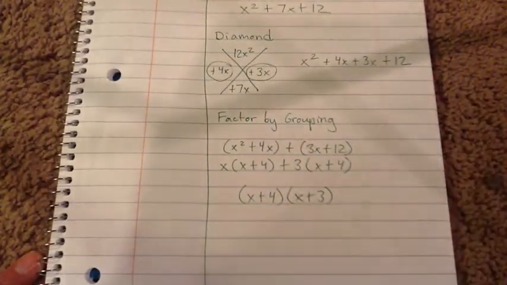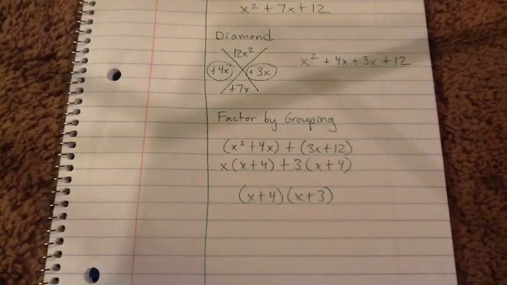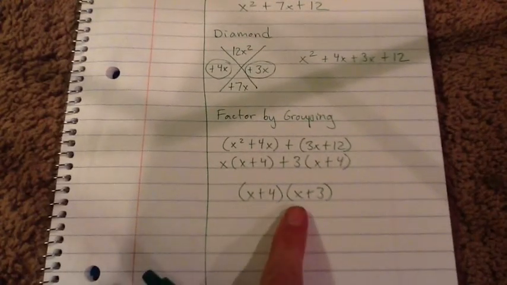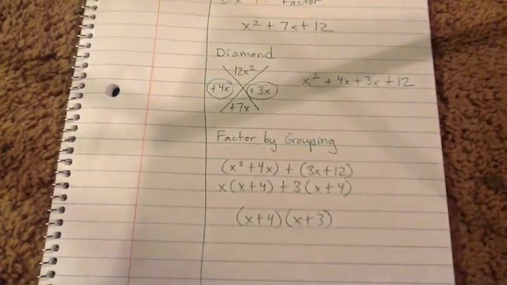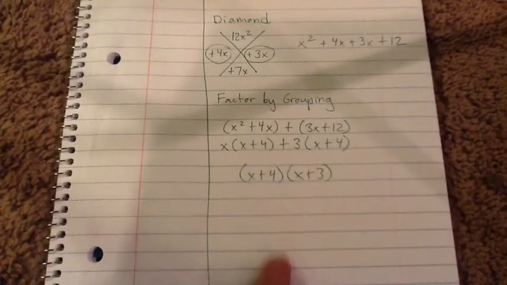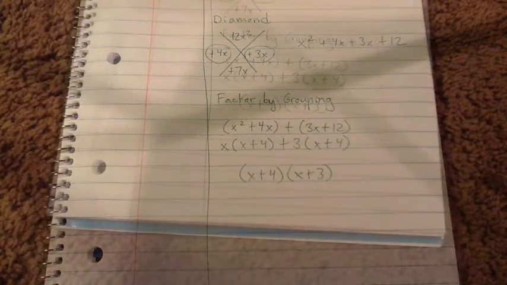Now you have x plus 4 times x plus 3. If you were to multiply this back out, you should get x squared plus 7x plus 12. So go ahead and practice that right now and check it on your own.